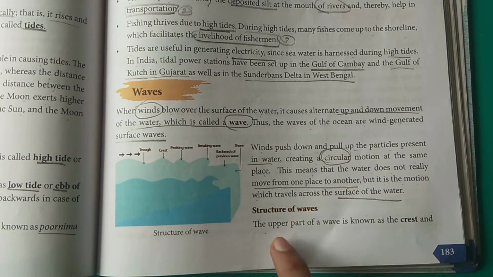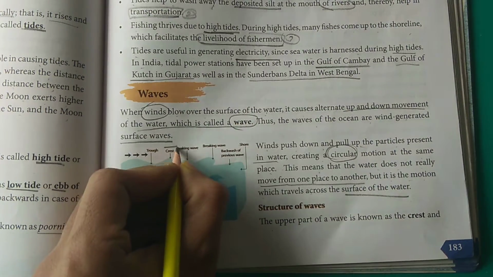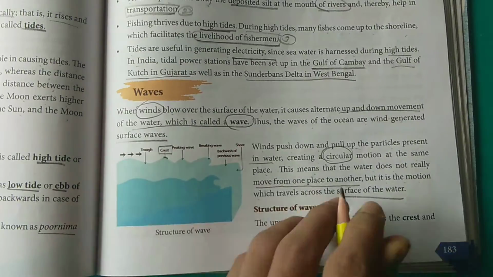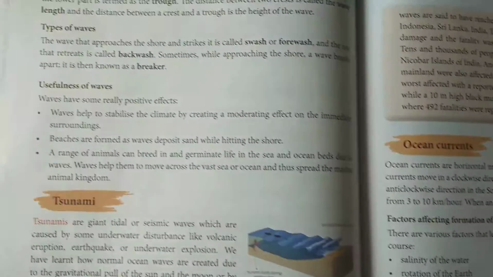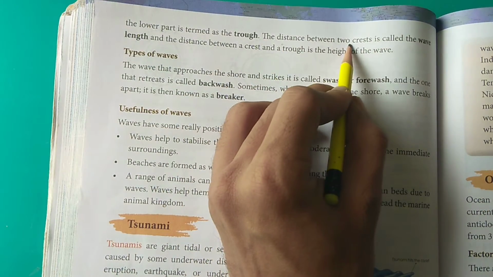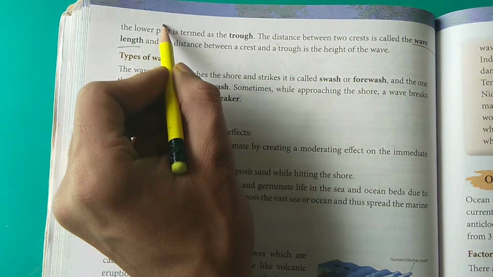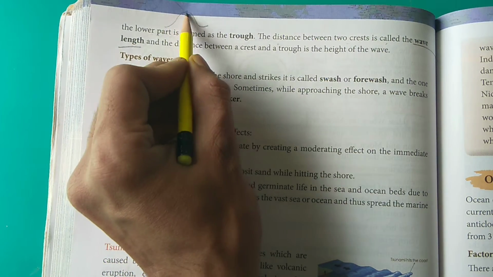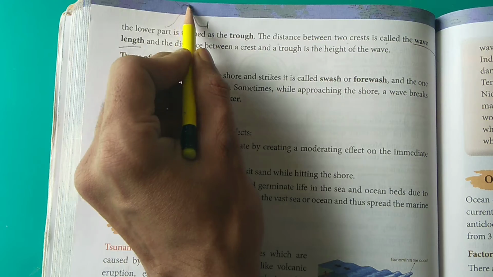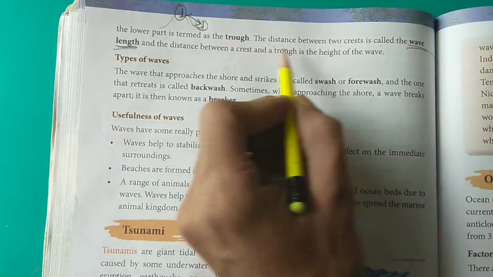Structure of waves. The upper part of a wave is known as the crest, and the lower part is known as the trough. The distance between two crests is called the wavelength. You can see this in the diagram.